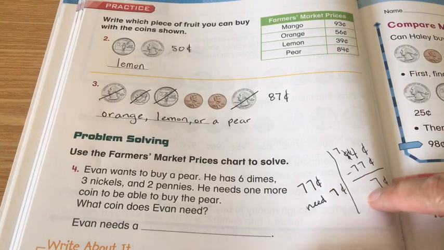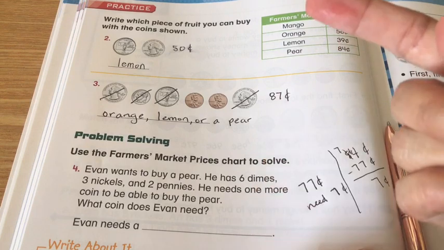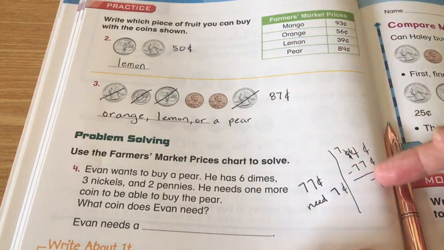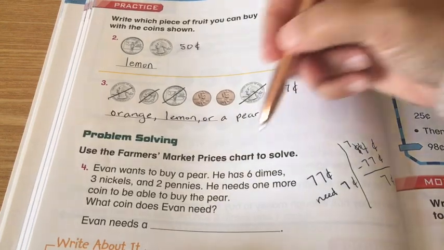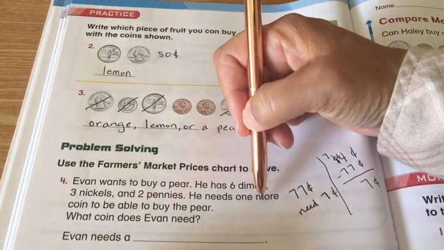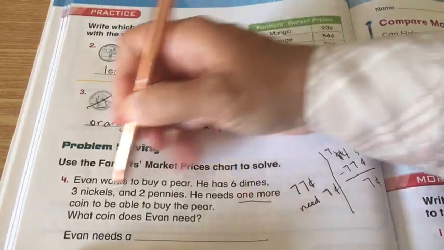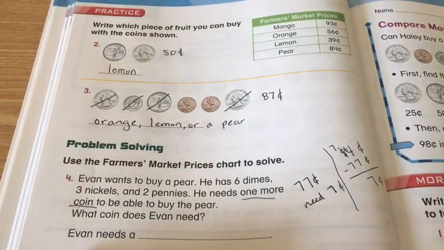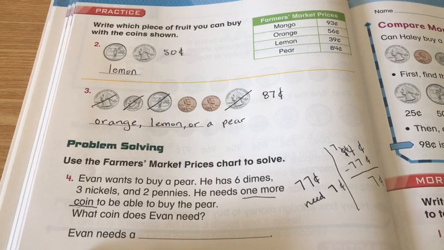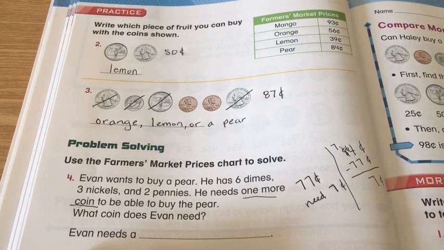So either way you can find how much more you need. You can count up, or you can subtract like that. All right, so I need 7 cents. It says here he needs 1 more coin to be able to buy the pear. What coin does Evan need? So what coins would help me so that I could buy a pear? Not I, Evan could buy a pear.